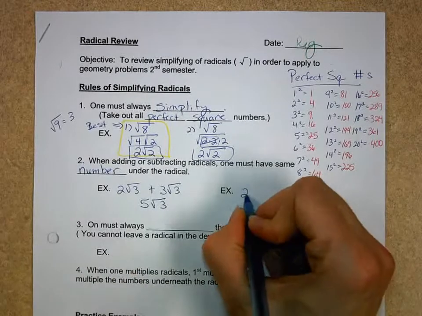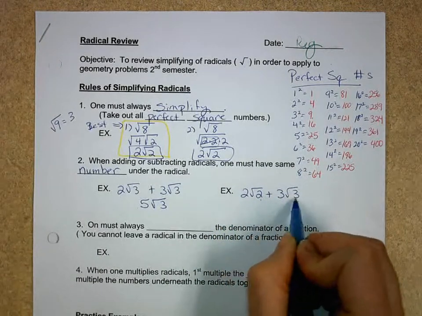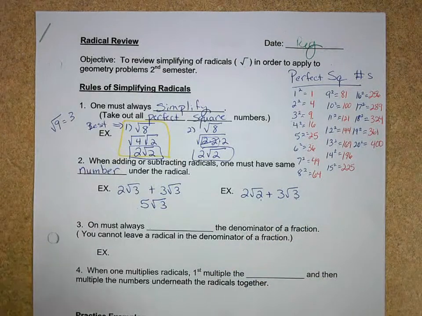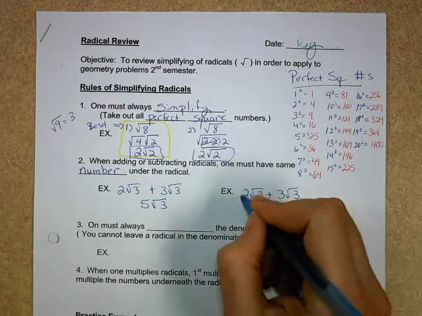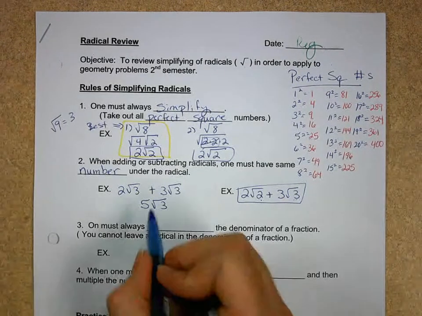Now, the example for the other one. If I have 2 root 2 plus 3 root 3, I have to ask, are these the same? First of all, are they simplified? Yeah, those are simplest form. There are no perfect square numbers. They're not the same number, so I can't add them. That would be the simplest form. You can't do it, so that one stays the same. That's kind of a rule we've got to know.